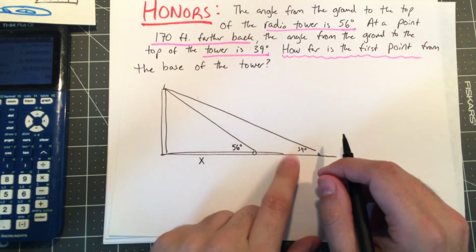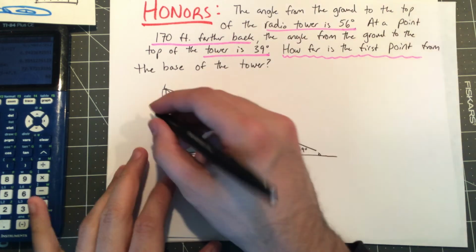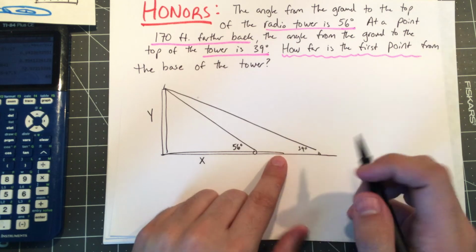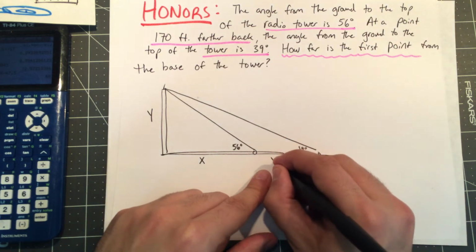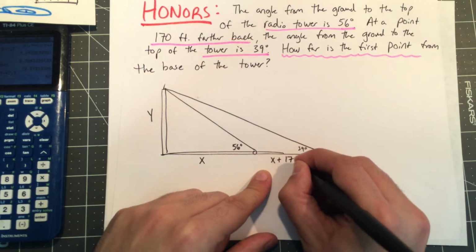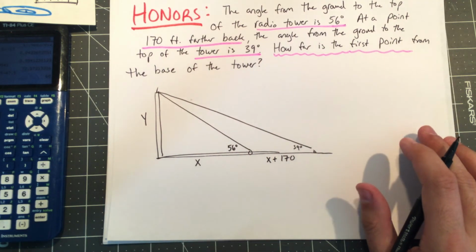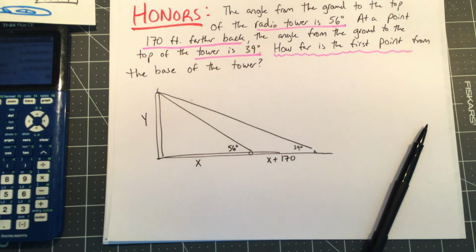I also don't know how tall the tower is. But I do know that this is x plus 170. Now, this doesn't look like enough things to do the problem with, but it is.